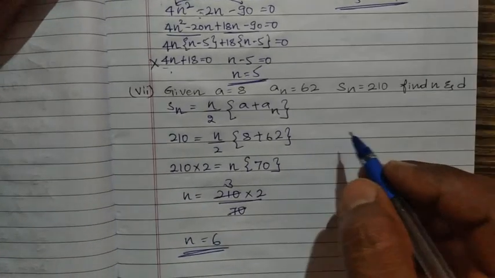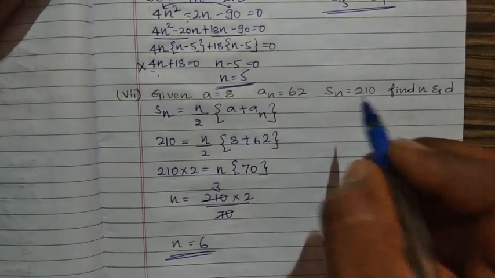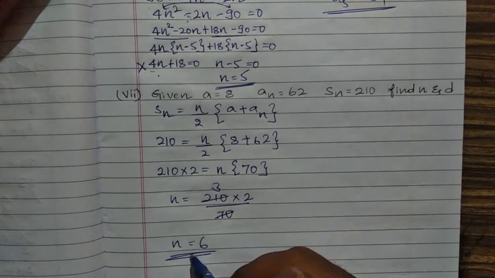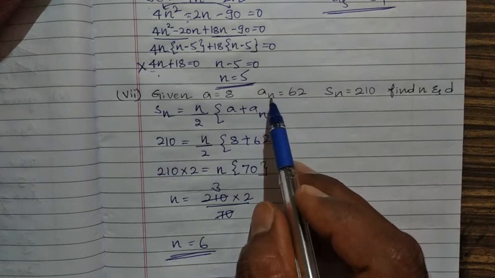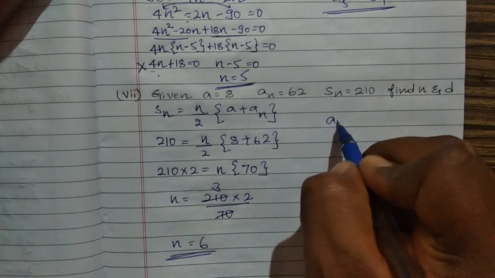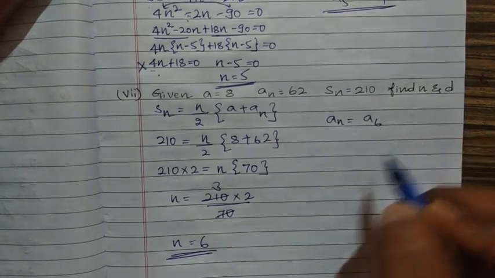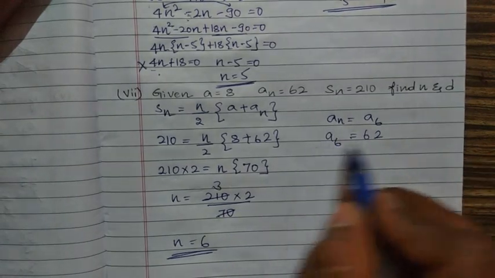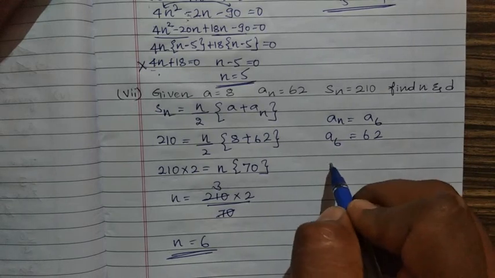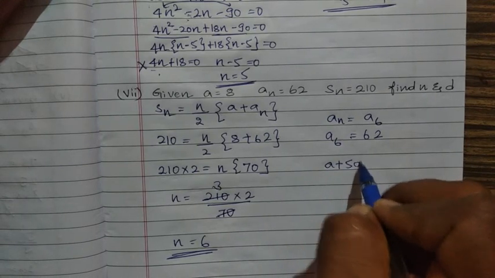Then I need to find d. So for that I will take, as we have got the value of n as 6, what is an? It is nothing but a6. an is nothing but a6, isn't it? So a6 is 62. Now how I can write a6 as a plus 5d is equal to 62.